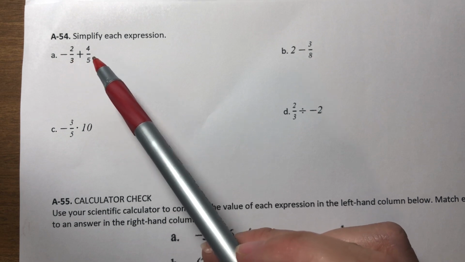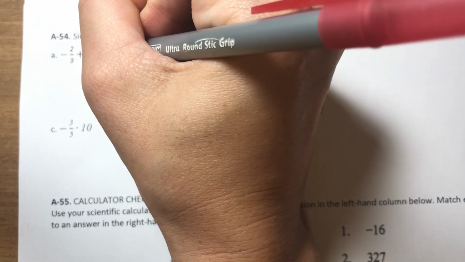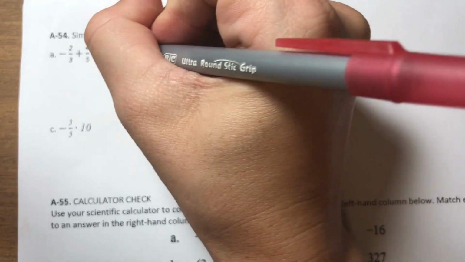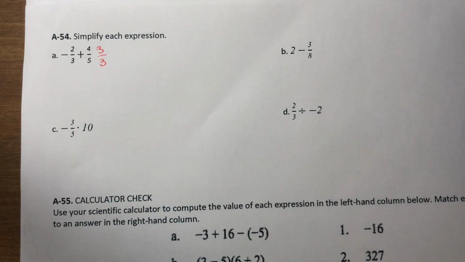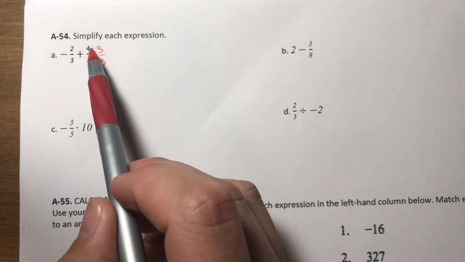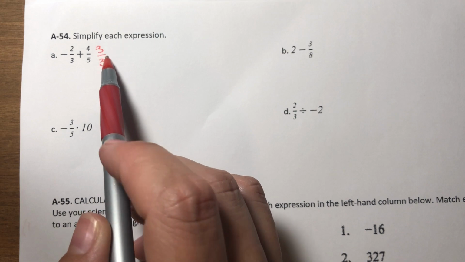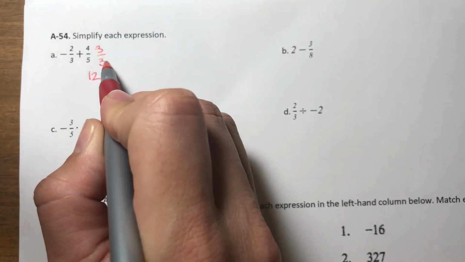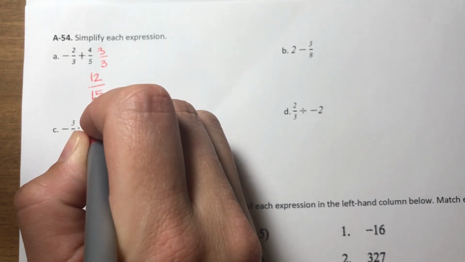So 3 times 5 is 15. And so what I'm going to do is multiply the top and the bottom here by 3 over 3. And remember, when you multiply fractions, you multiply straight across. So 4 times 3 is 12. And again, like I said, 5 times 3 is 15. So we turned that into 12 fifteenths.